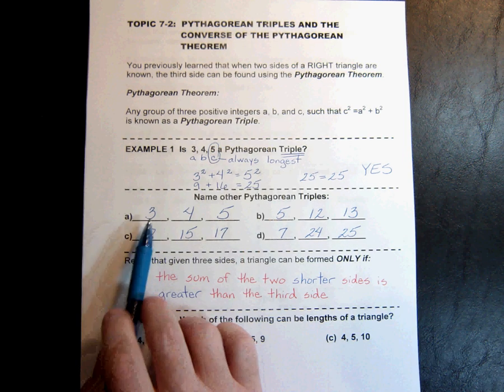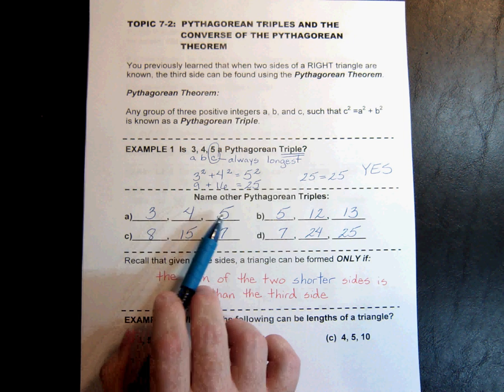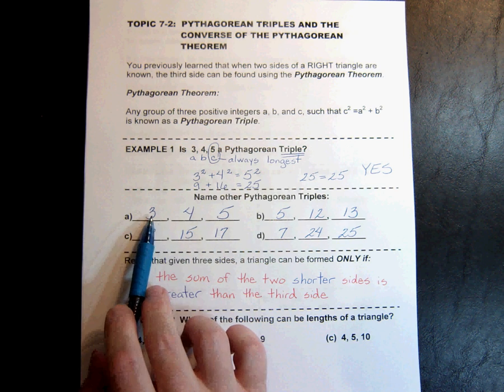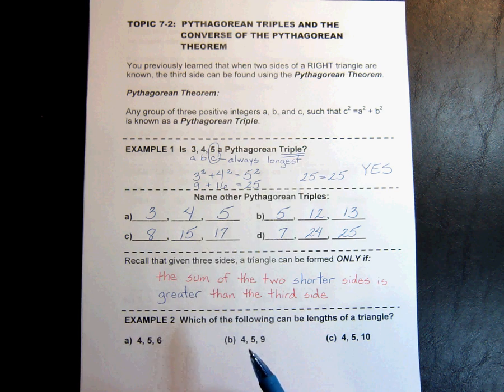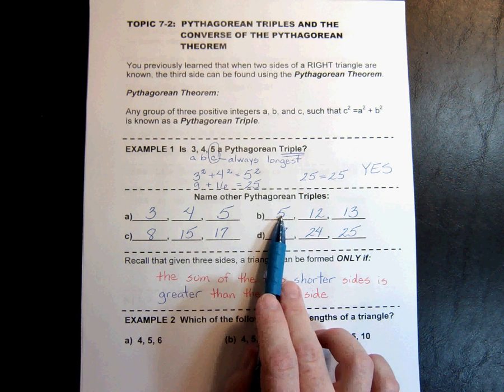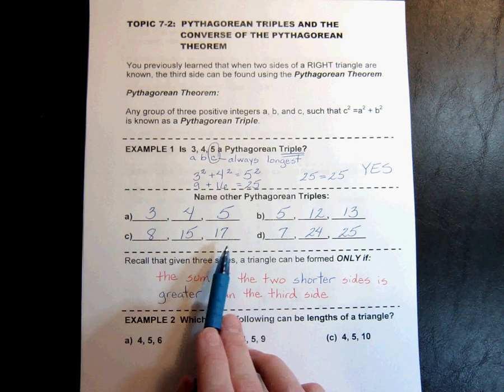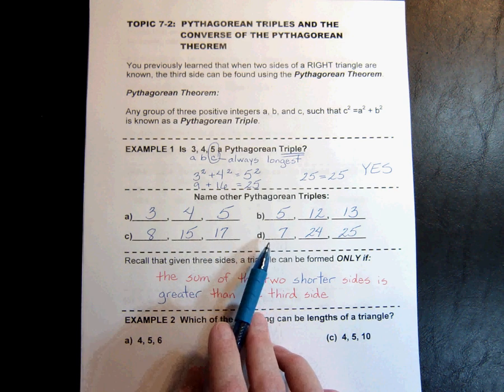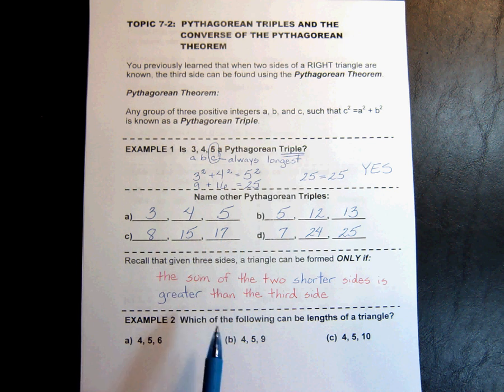If I multiplied 2 times 3, 2 times 4, 2 times 5, you would get a 6, 8, 10. So that would be another triplet. Just think about multiplying any number by each of these and you would get a triplet. But look at the textbook for the visual of what those would look like, and we're going to do a few examples here in a minute. Make sure you fill this one in.